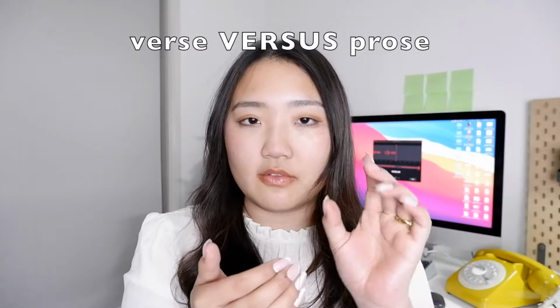Okay, so there's that. And then second of all, honestly, this is quite significant: verse versus prose. Verse is when it's written in poetic form, like in iambic pentameter. In case anyone needs to know about iambic pentameter, I will explain it really quickly now. An iamb is when you have an unstressed syllable and a stressed syllable. So, potato, you can hear that the "ta" is a stressed syllable. If you have a line alternating between unstressed, stressed, unstressed, stressed, that's called an iamb.